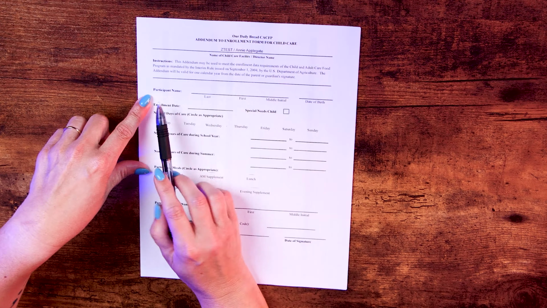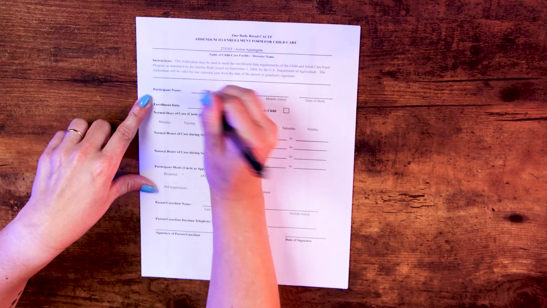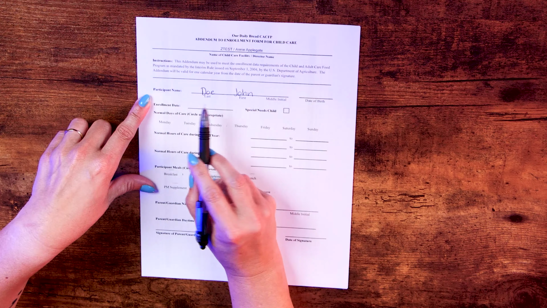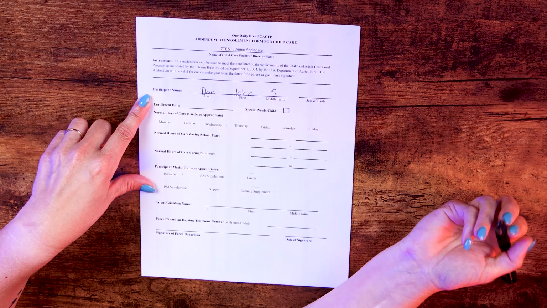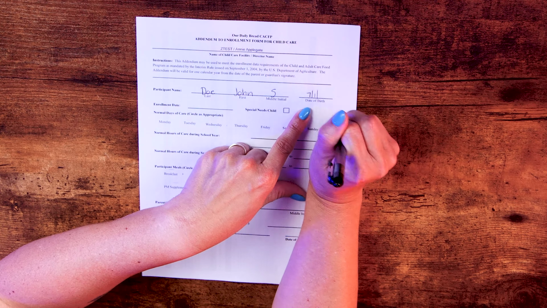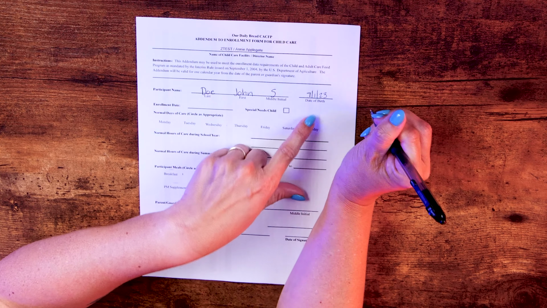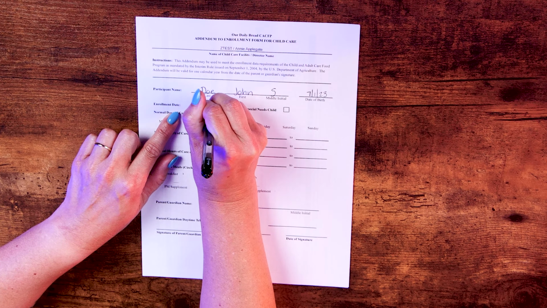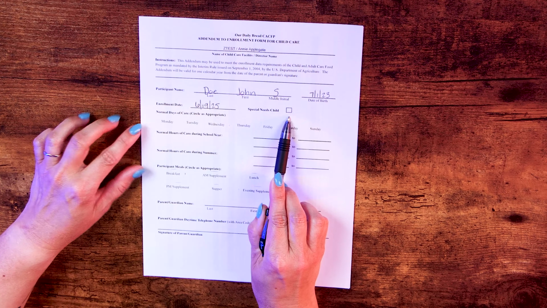The next thing we're going to do is make sure that the participant's name is here. So in this case, we'll say this one is going to be John Doe, and we'll just throw an S there for a middle initial. We want to make sure that John's date of birth is on here as well. We will give John a date of birth of 7/1/23. The enrollment date is going to be the date that the child started. So let's say the child started today, 6/19/25. If the child has special needs, it's important to check that box right there.